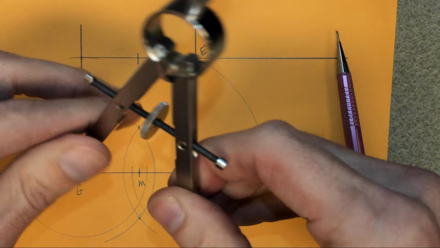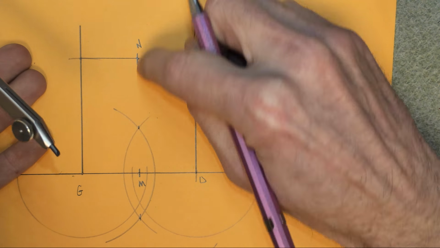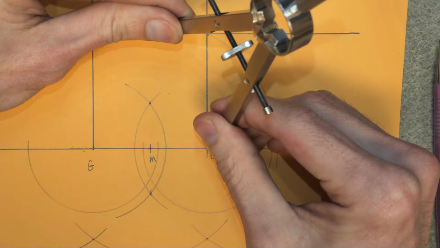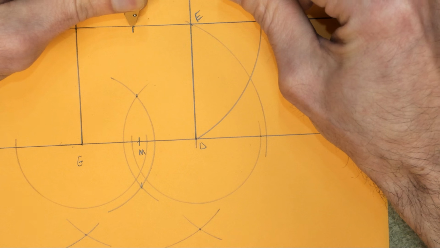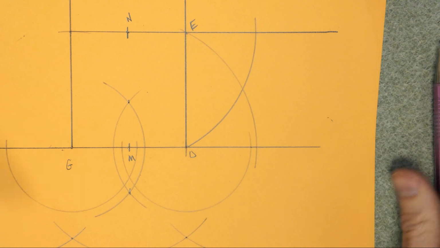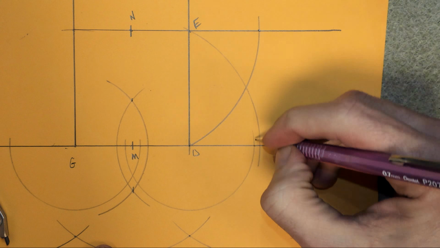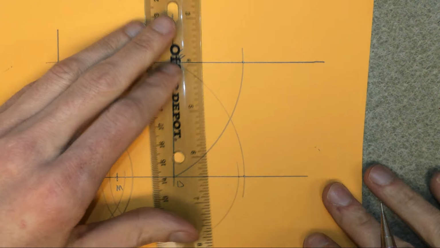If I turn this compass setting around, let's call this one N, and I stretch it to D, this should be the same compass setting. And it definitely is. And now I'll stretch it upwards to make it intersect the top part of our rectangle. Put 2 points of intersection here. Connect these to complete the golden rectangle.